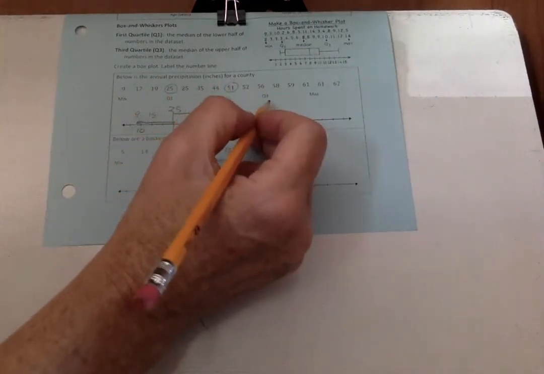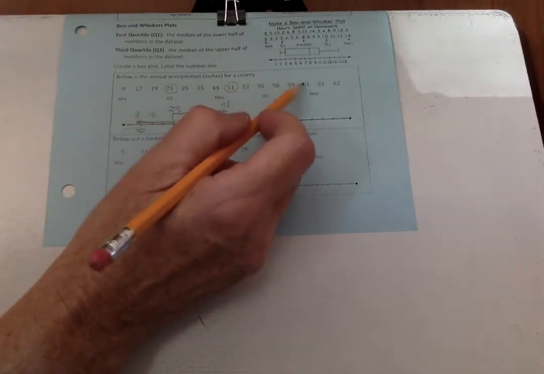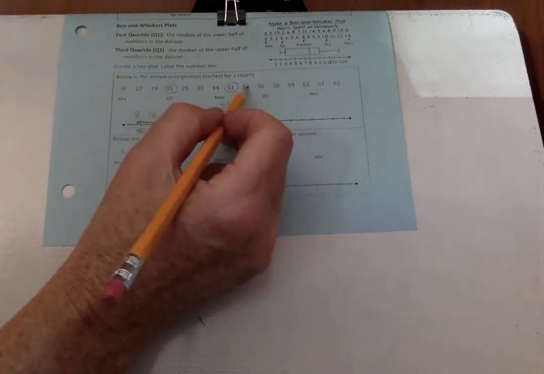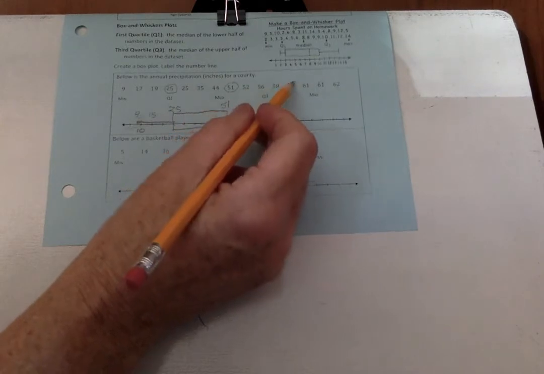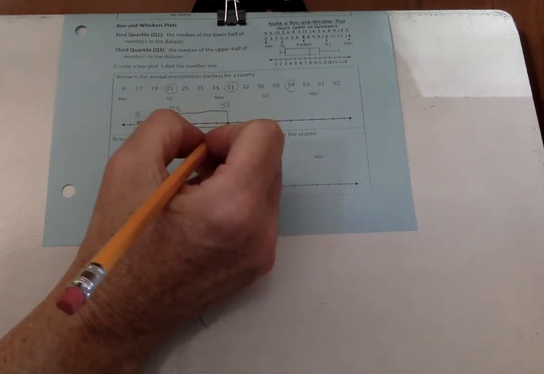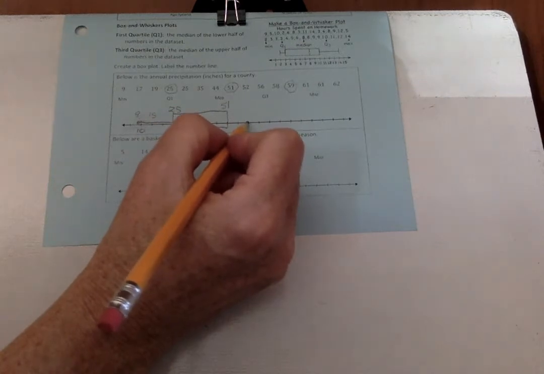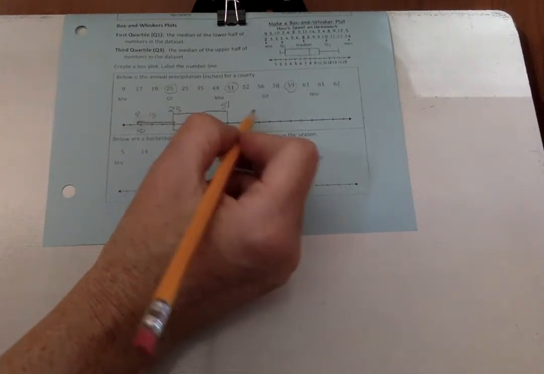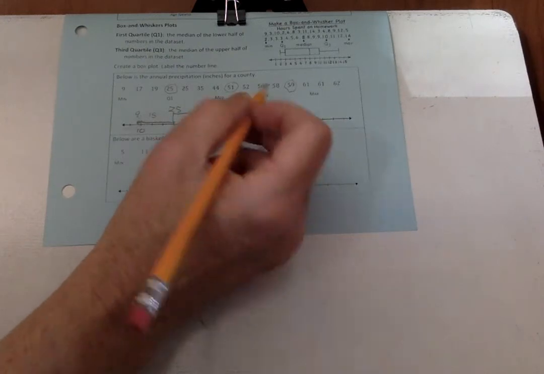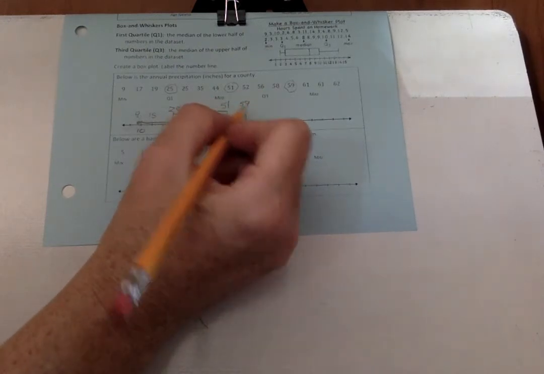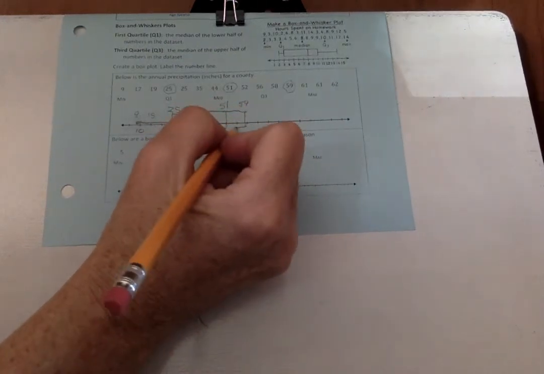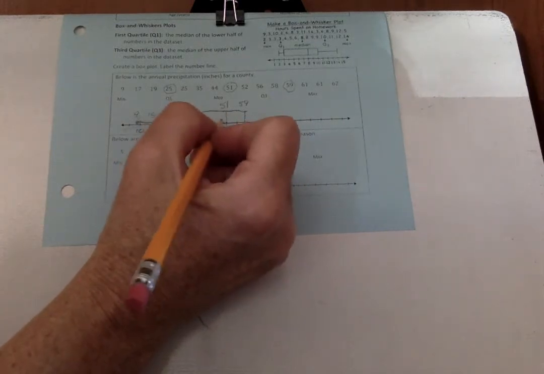Next, we're going to find quartile 3. 1, 2, 3, 4, 5, 6, 7. So 1, 2, 3, 4, the middle number, is 59. So if we're going by fives, this is going to be 60. And I'm going to put right here, this is the other end of the box, 59. Again, inside the box is the median.